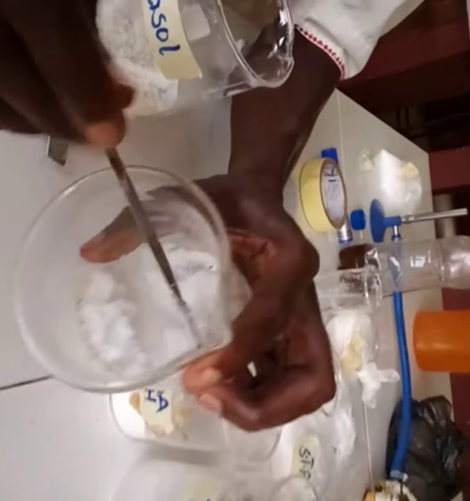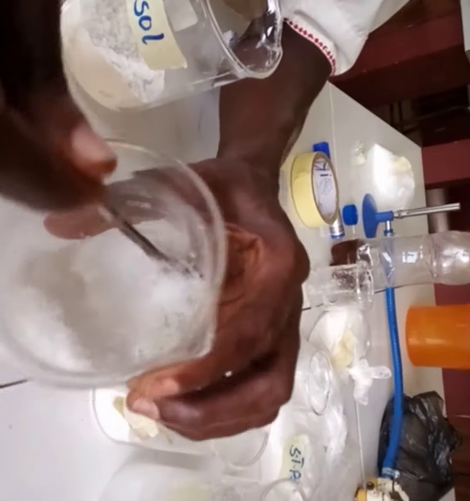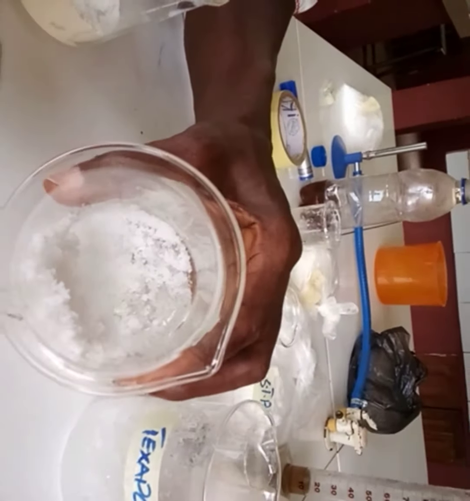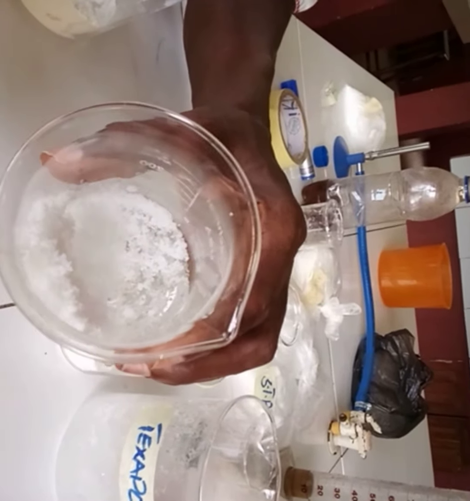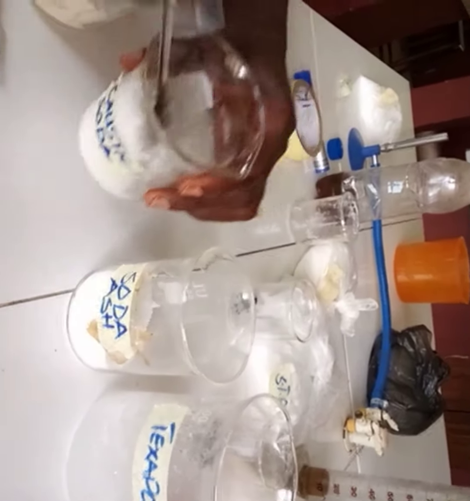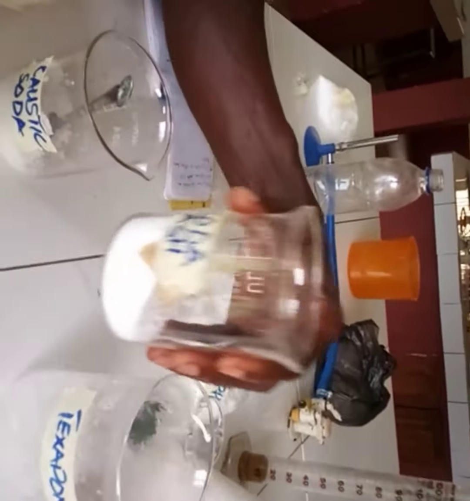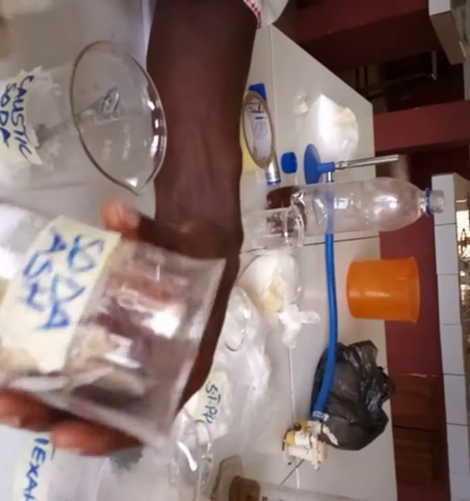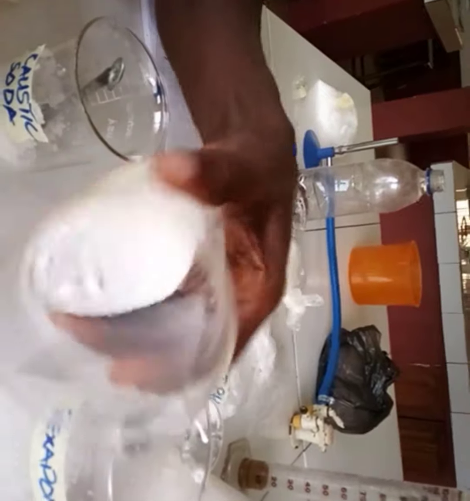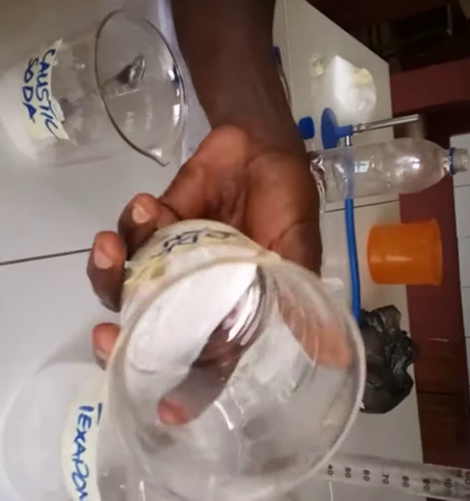This is the base that will react with the acid to form the active ingredient in our detergent. It looks like sugar. Number 3 is soda ash. This is a base also, but it is added to raise the pH of the product for effective cleaning.